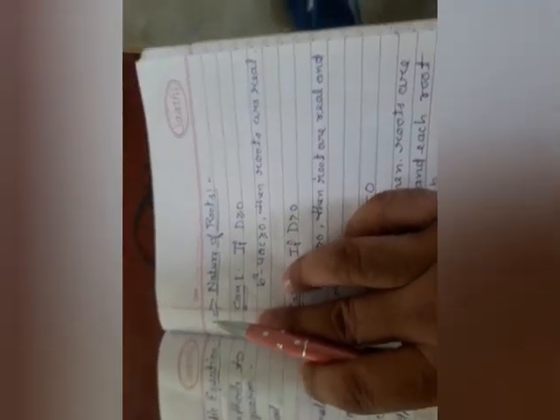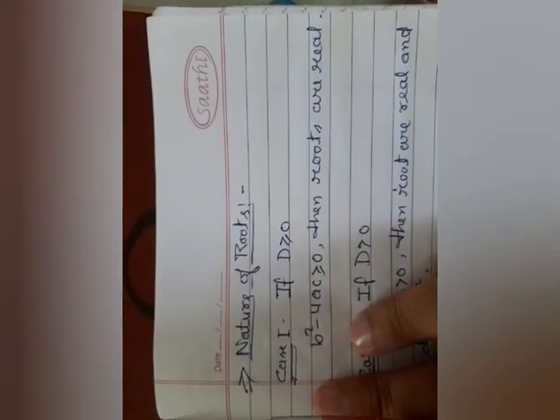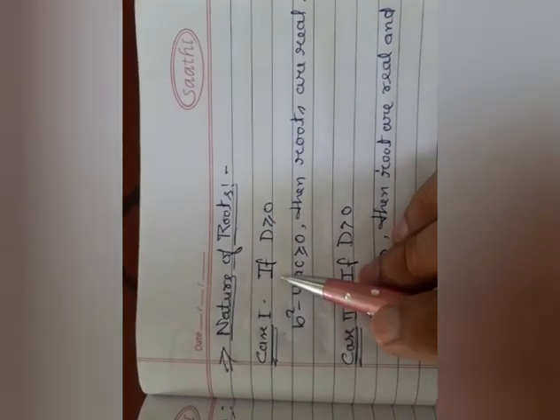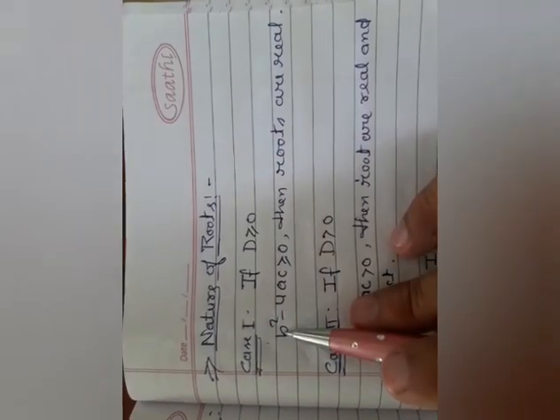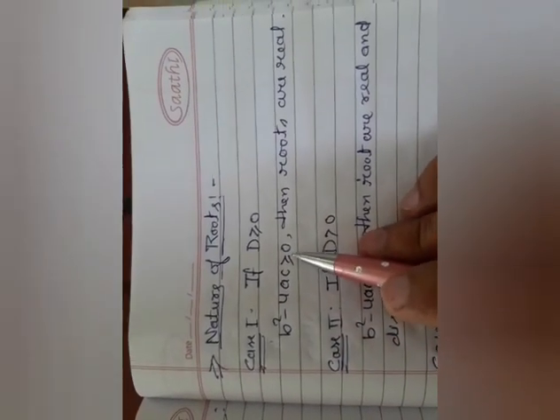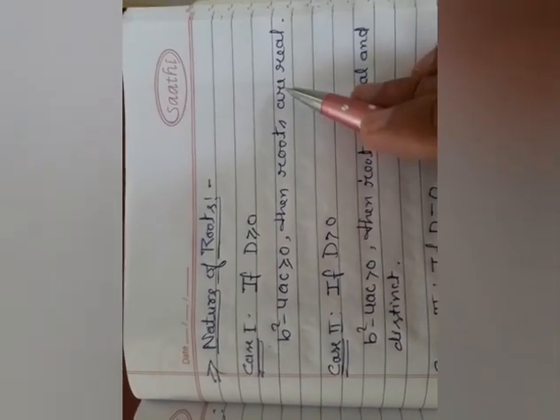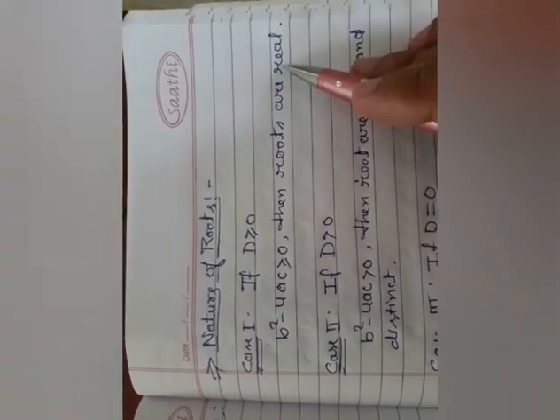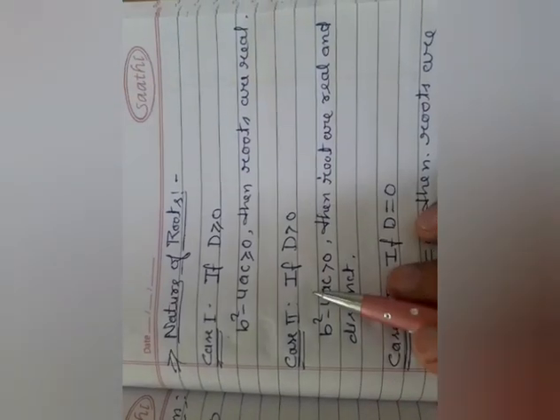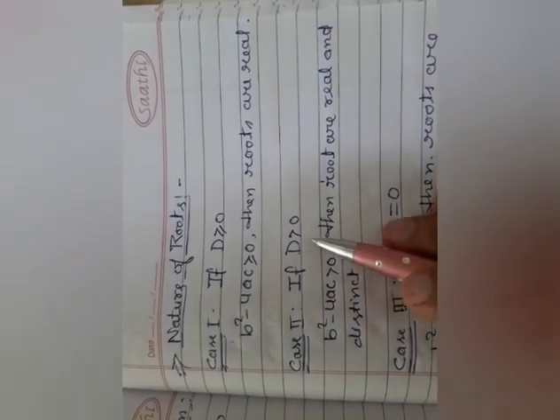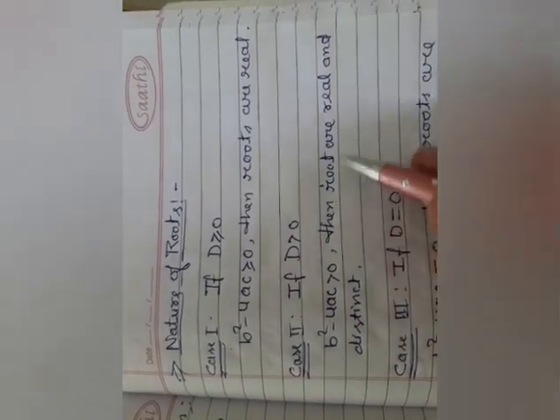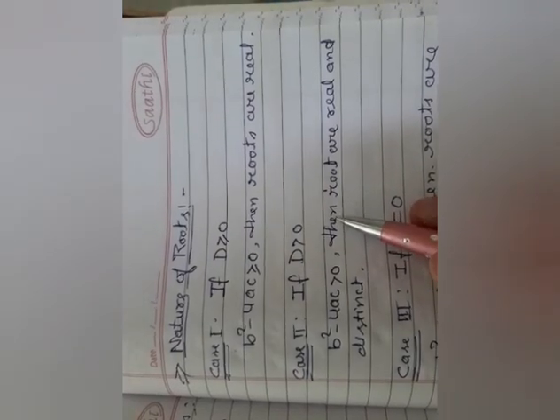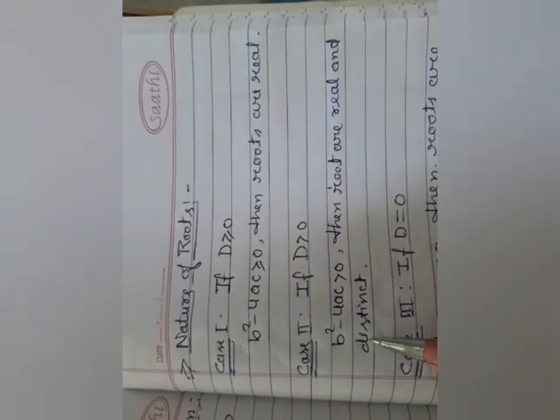Clear? Now we discuss here the nature of roots. Here, the first case: if the discriminant is greater than or equal to 0, that is, b² − 4ac ≥ 0, then the roots are real. Second case: if D is greater than 0, that is, b² − 4ac > 0, then the roots are real and distinct.